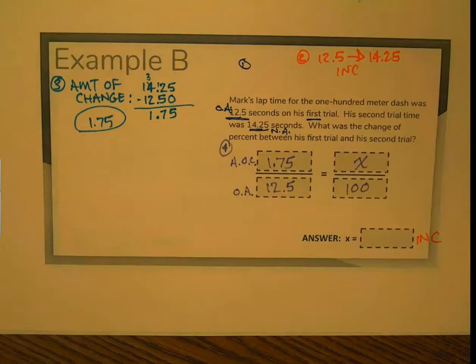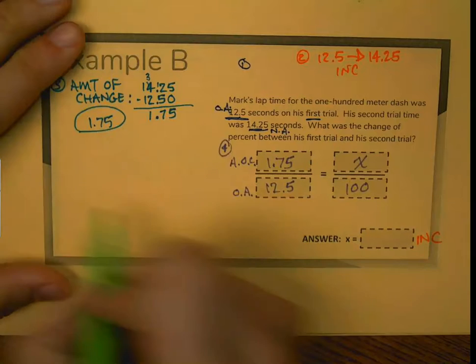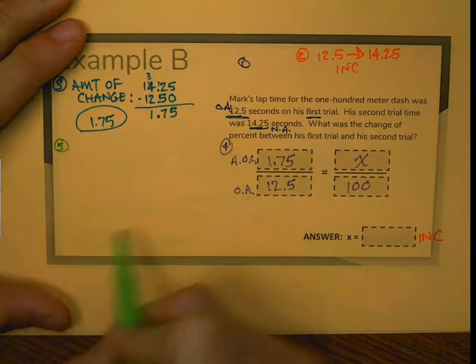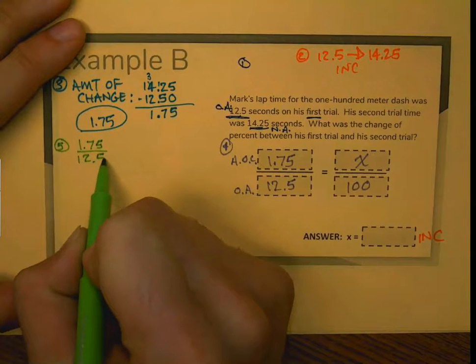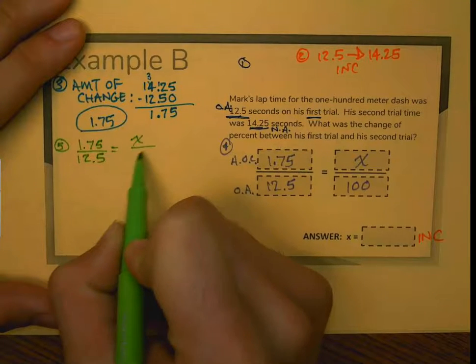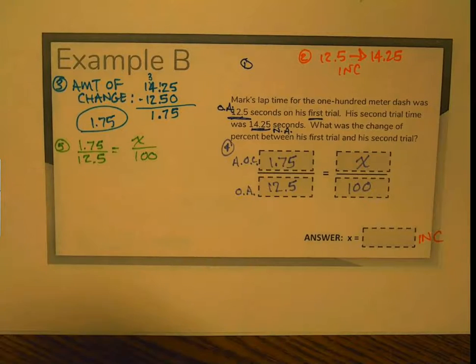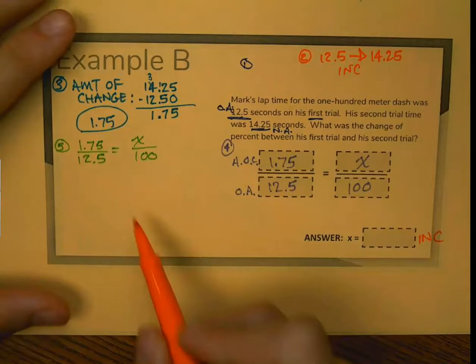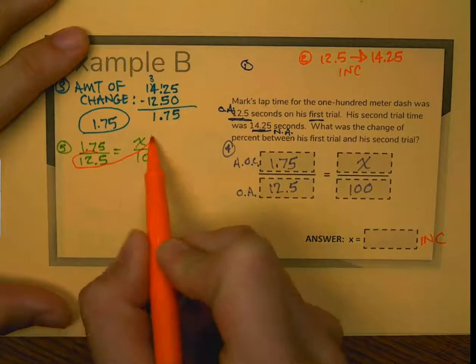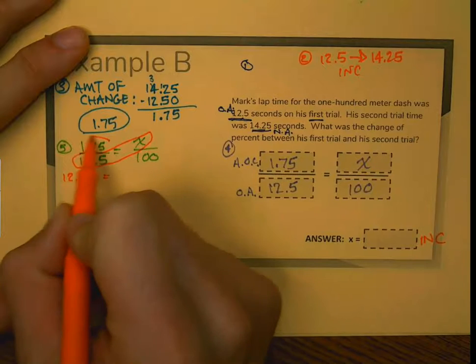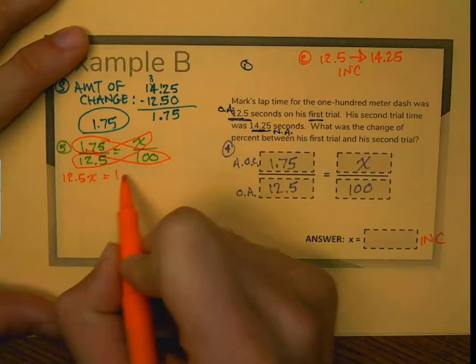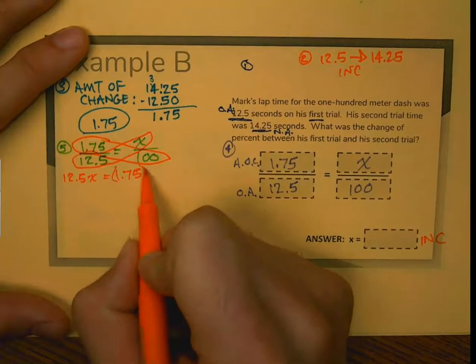All right, and step 5 is to solve. So, step 5. I have 1.75 over 12.5 equals x over 100. Okay, yes, you could simplify, but with those decimals, it's a little tricky, so I'm not going to do that this time. I'm just going to cross multiply and divide. So I have 12.5x equals 1.75 times 100.